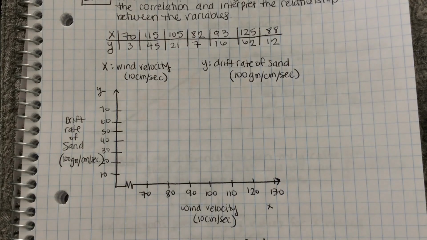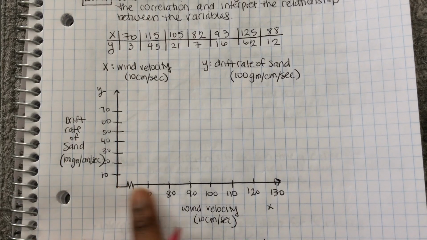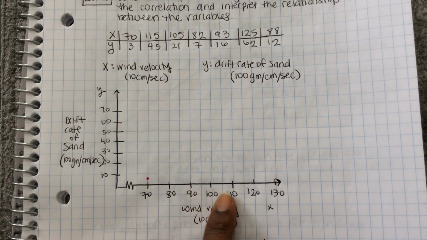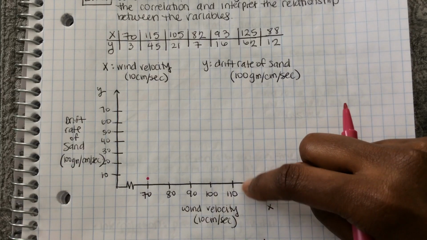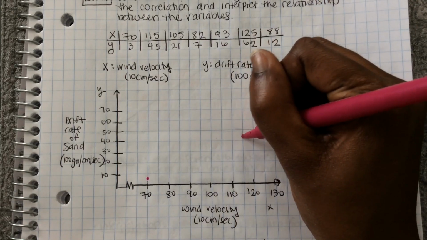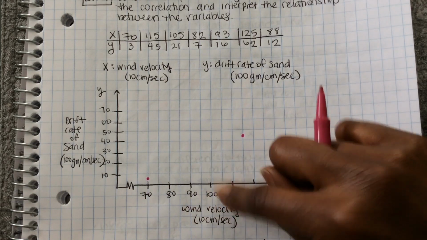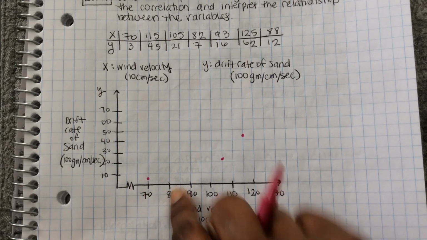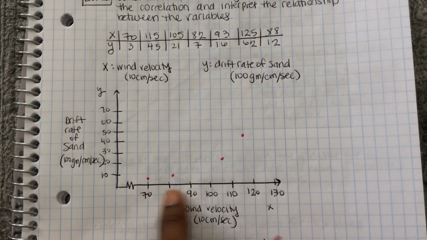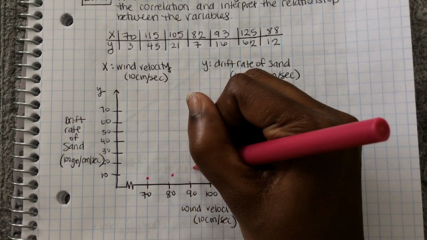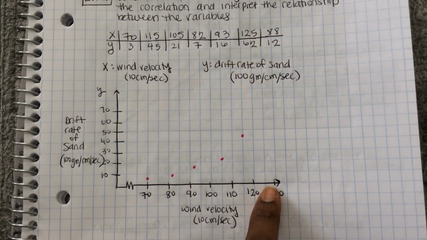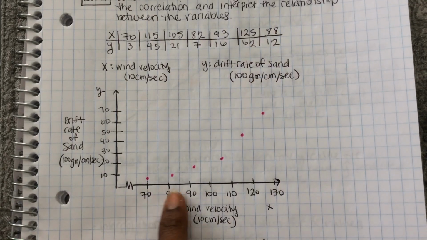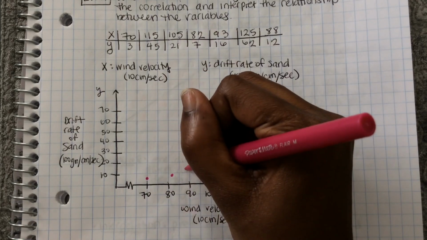So just like Algebra 1, pre-algebra, plotting points. So 73, somewhere about here. Let's see, 115, and then up to 45 would be about here. 105 up to about 21 is here. 82 to 7 is about here. 93 to 16, about there. 125 to 62 is about up here. And then 88 to 12 is about here.